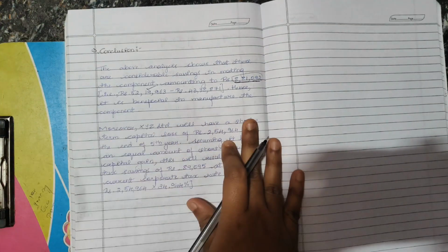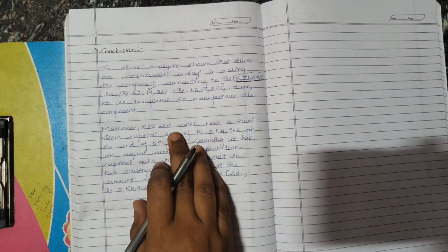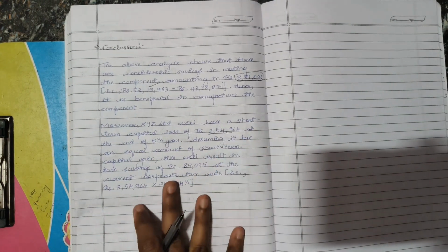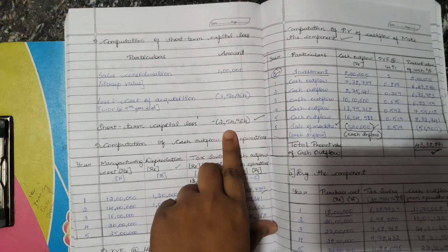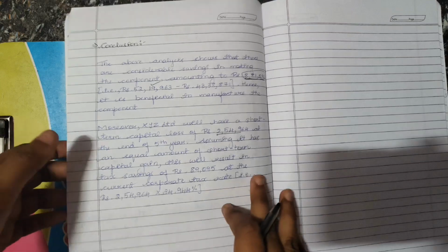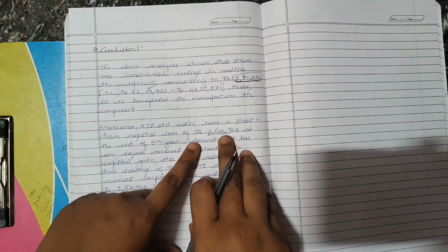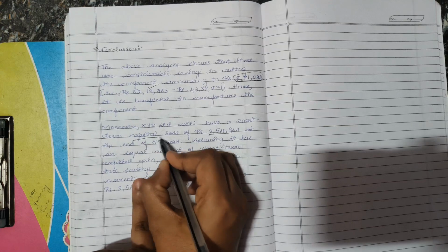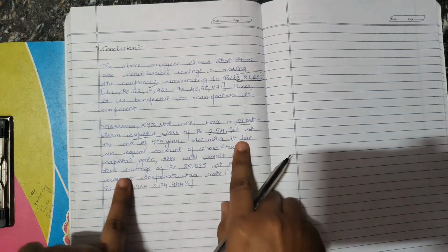And moreover, XYZ Limited will have a short-term capital loss. As I showed here, it is 2,54,964. It is a loss for us. That we can also save tax through this amount because it is a short-term capital loss.